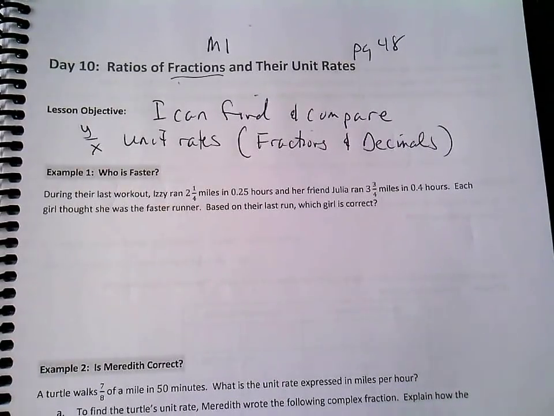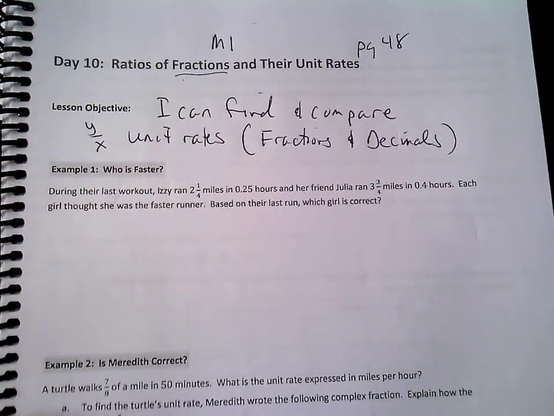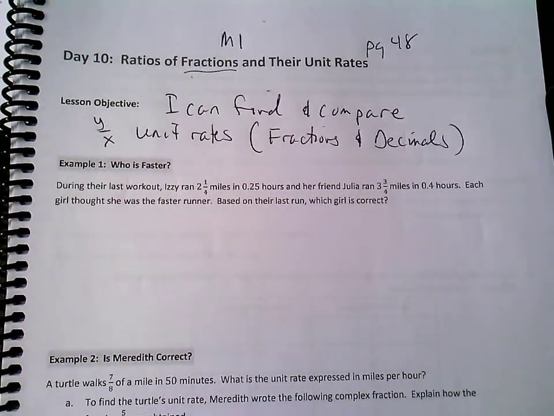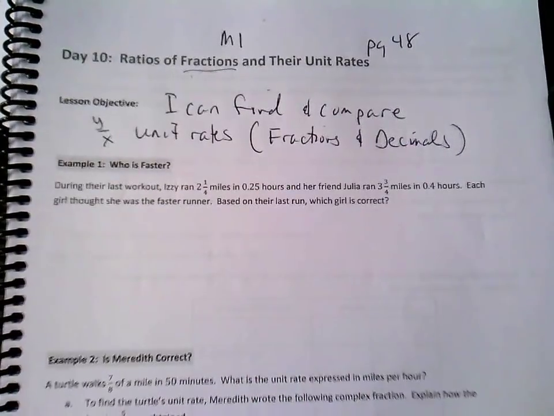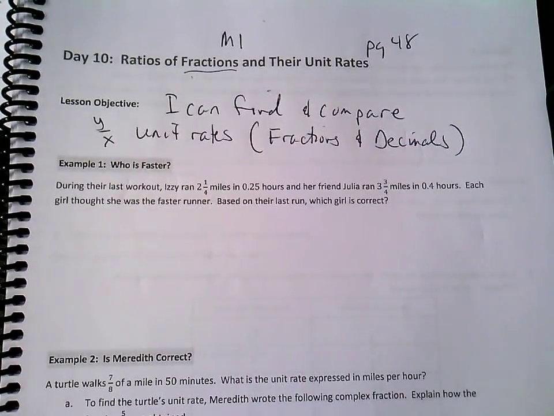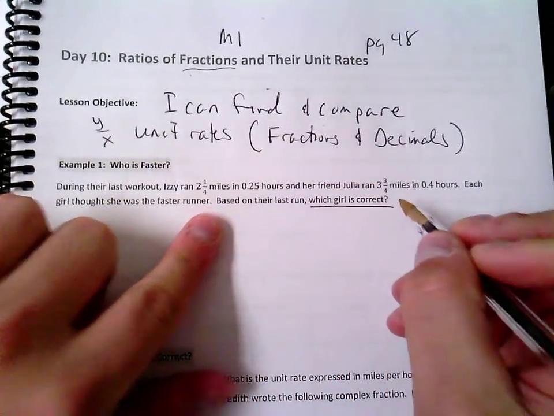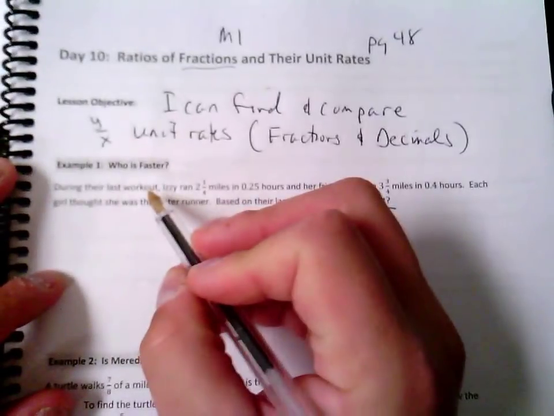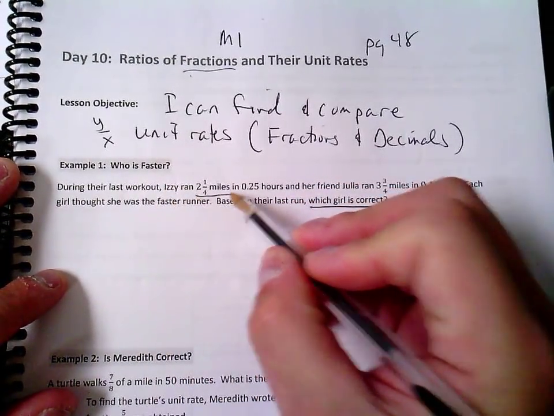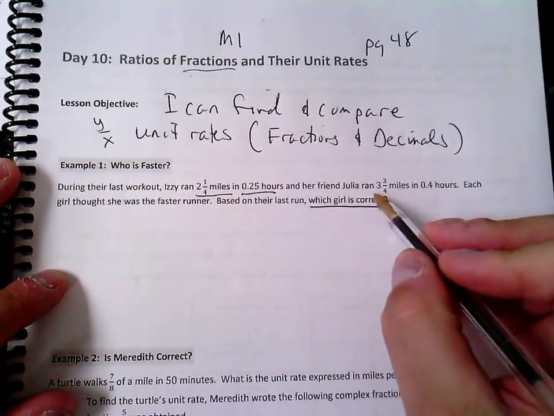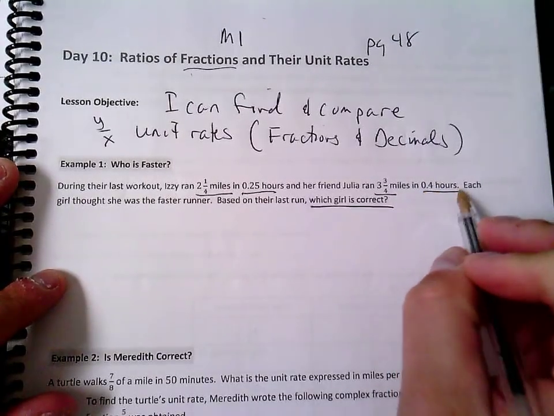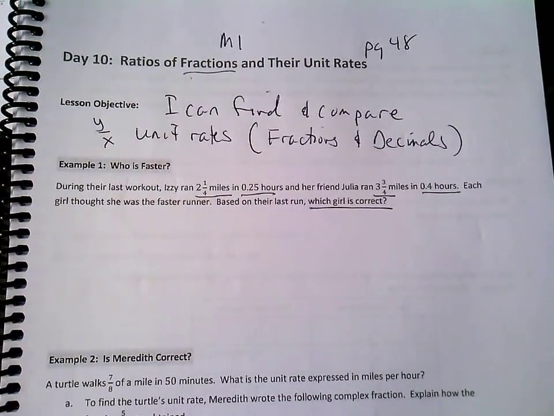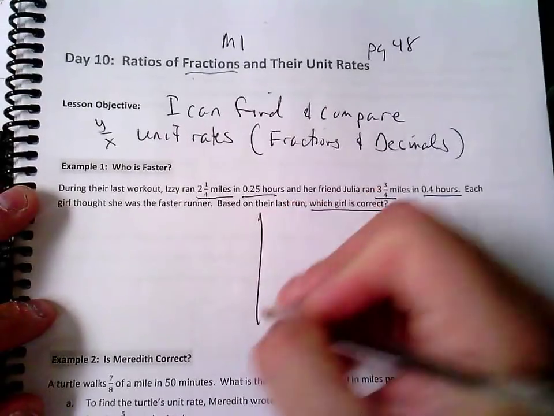Right? So here's an example, and we did a problem like this earlier on, I think it was like day 1 or day 2, where we talk about who runs faster. Reading for the gist at the very end, which girl is correct? During their last workout, Izzy ran 2 1/4 miles in 0.25 hours, and her friend ran 3 3/4 miles in 0.4 hours. Each girl thought she was the faster runner. Which girl was correct? So we're comparing two runners.